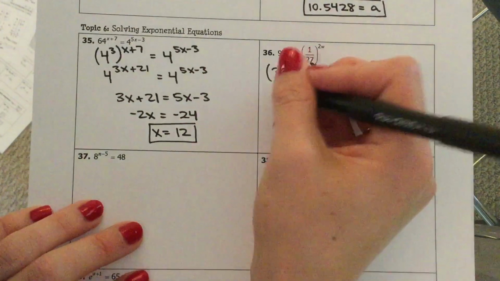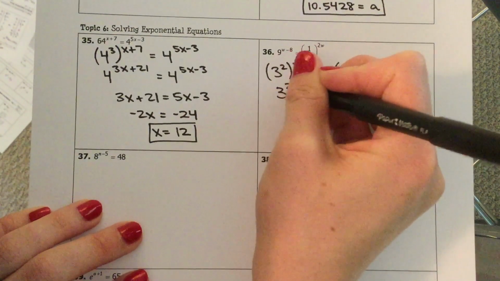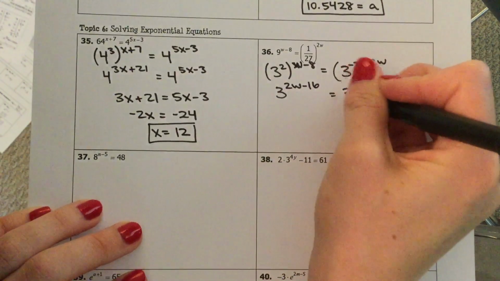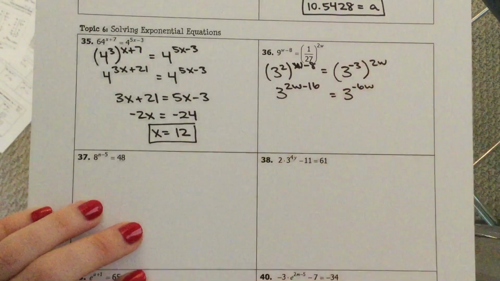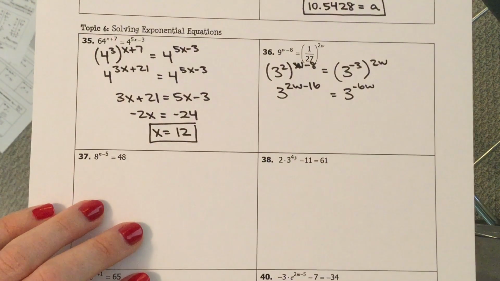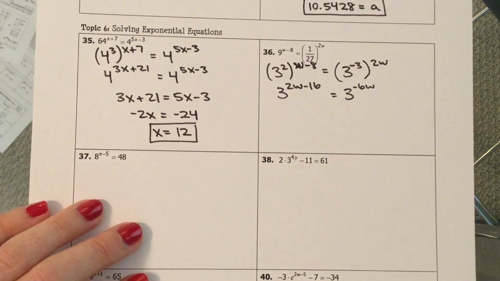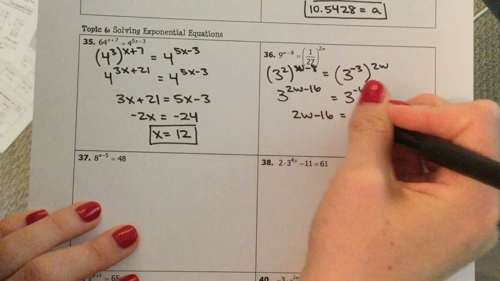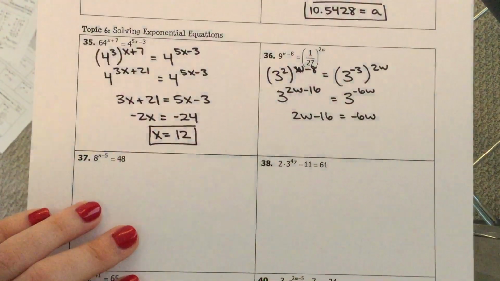So power to a power, you multiply them. So distribute that 2 like that, and multiply these 2. That gives us a negative 6W. So just like I did with 35, now that our two sides have the same base, we can drop the base and set the exponents equal to each other.